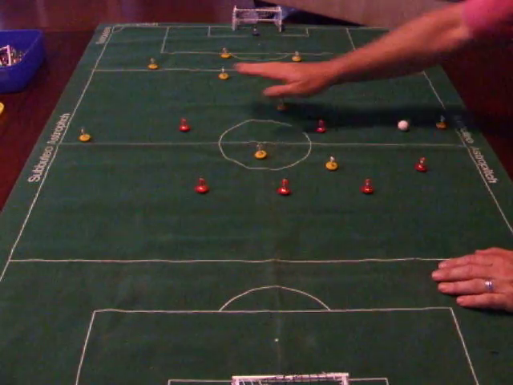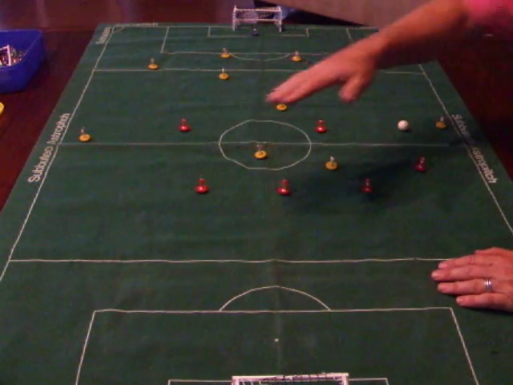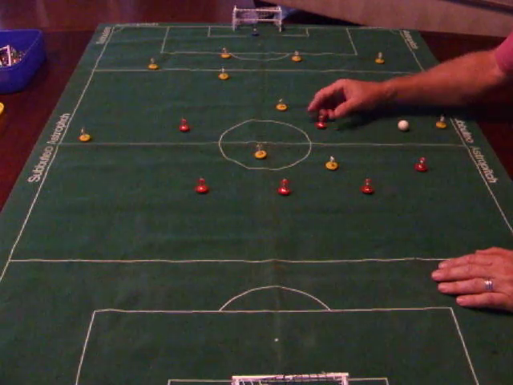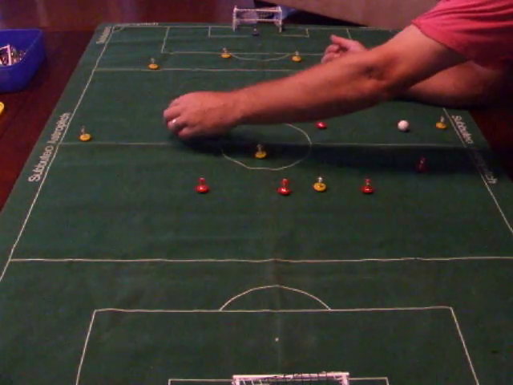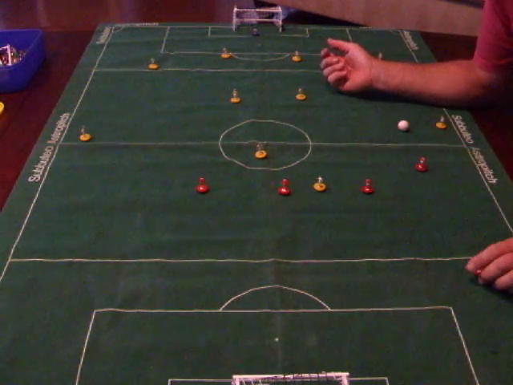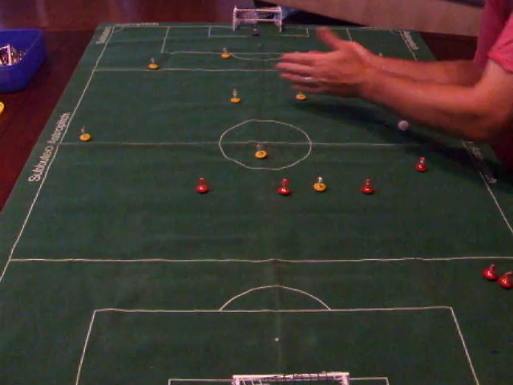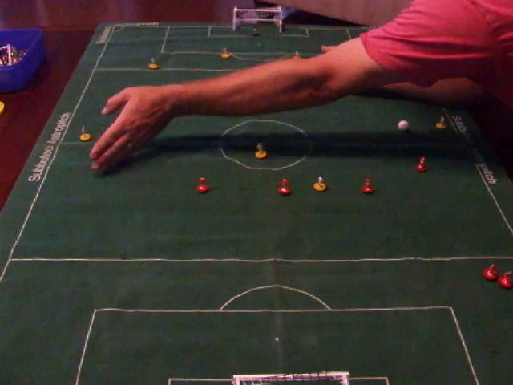And so, as you can see, that's opened up a space on the other side of the field, and this is the topic that we're going to be discussing and we've been working on: how to switch the point of attack.